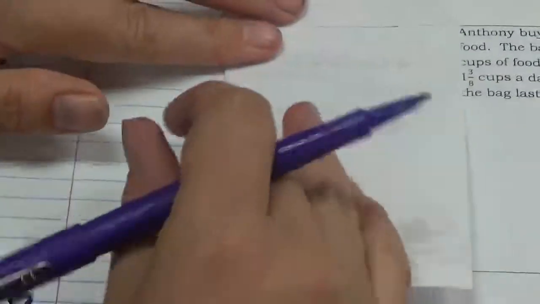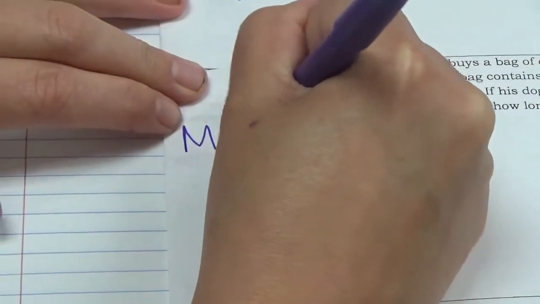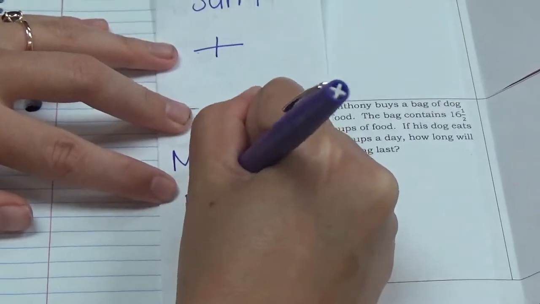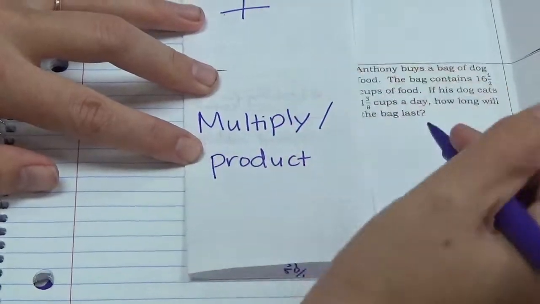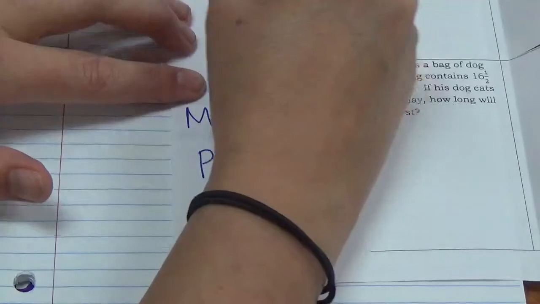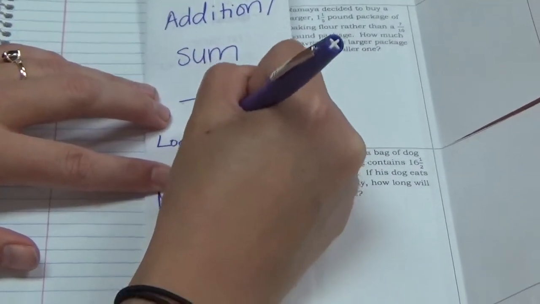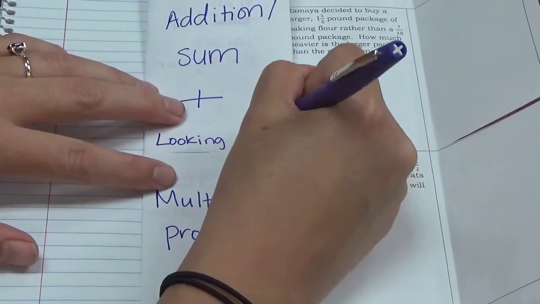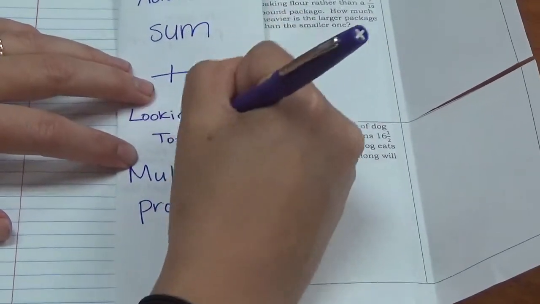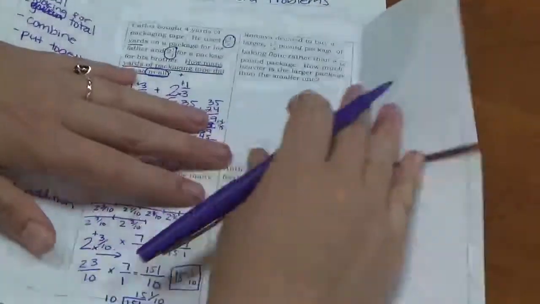All right, let's go ahead and put this on the front flap. So here is multiply or product. And both of these are going to be looking for a total. All right, let's go to the next part.